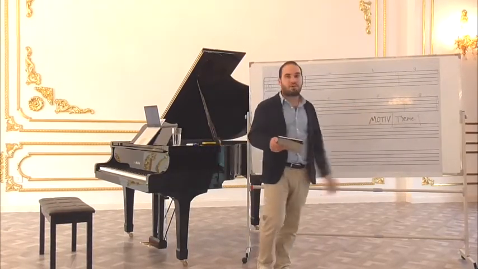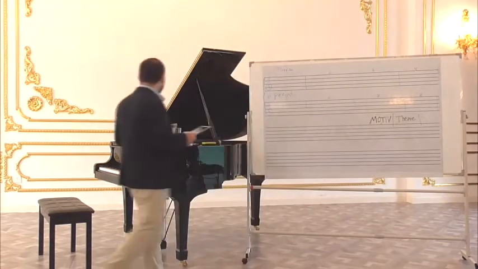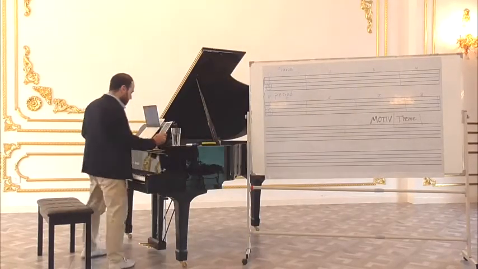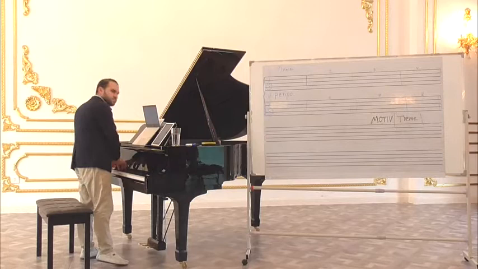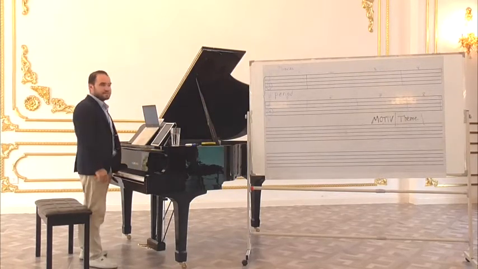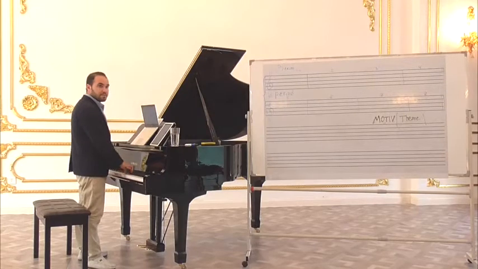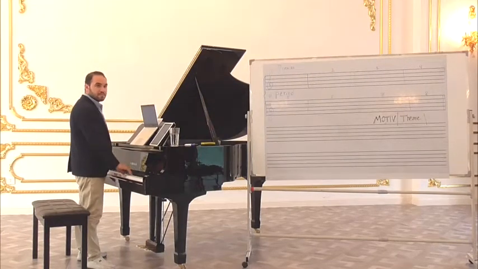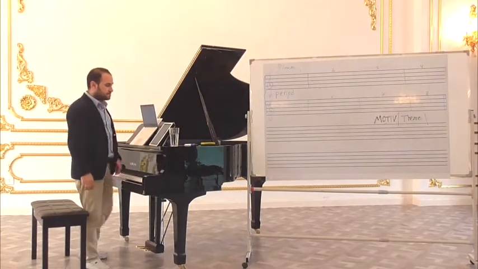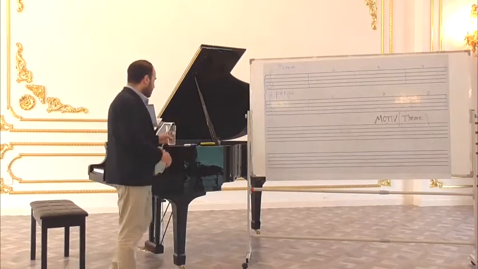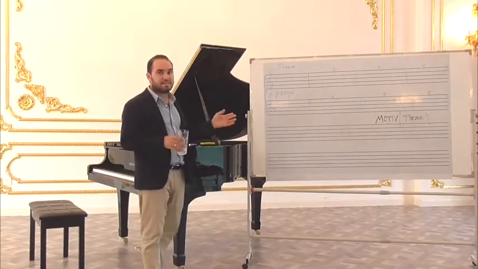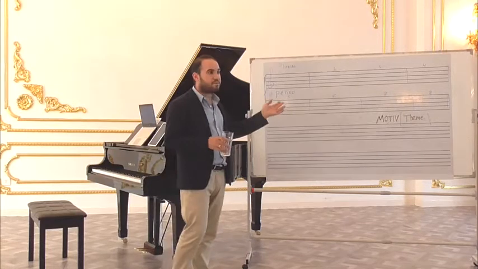And for motive, it can be many pieces. For example, this is a motive, or so. I mean, any melody consists of motive or theme.